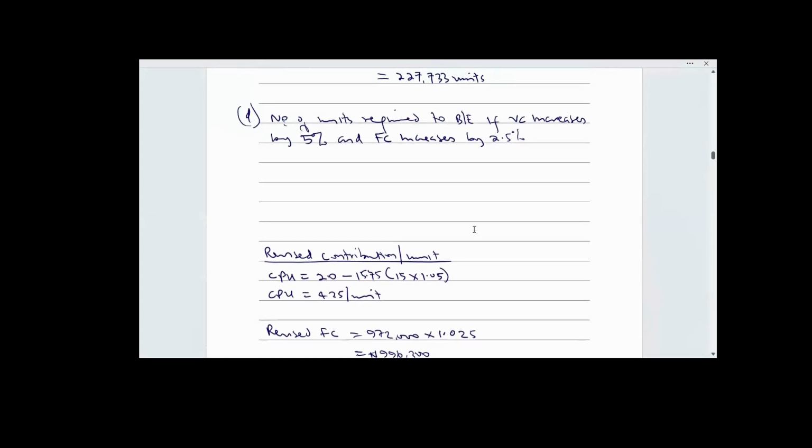So if that is the case, the break-even point in units will be equal to the revised fixed cost of 996,300 divided by the revised contribution per unit of 4 naira 25 kobo.